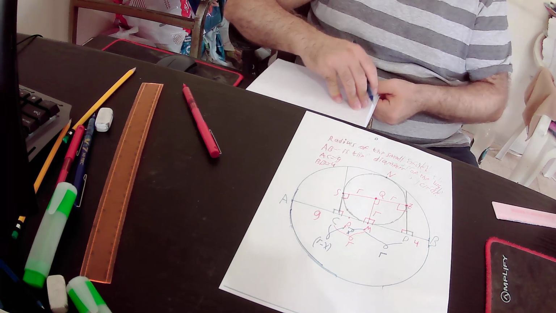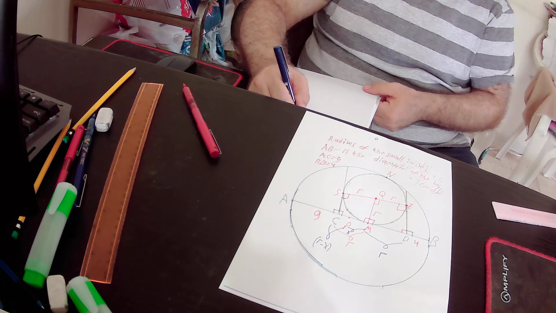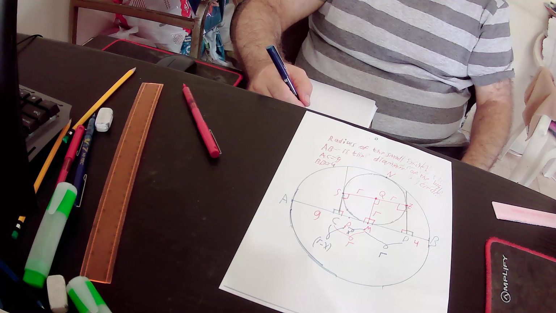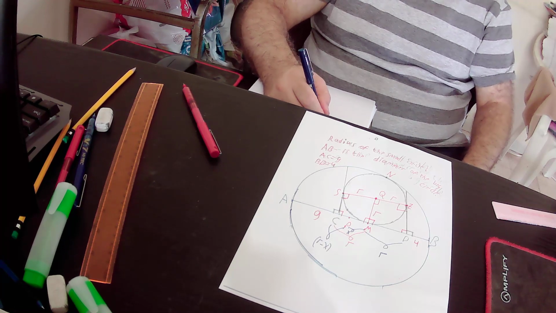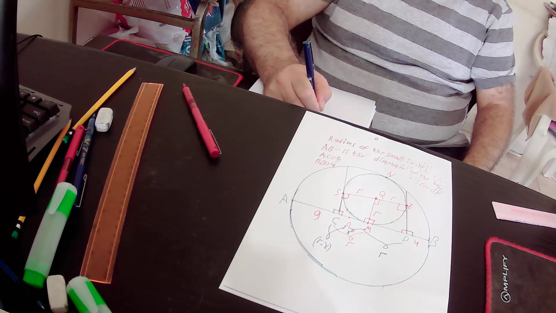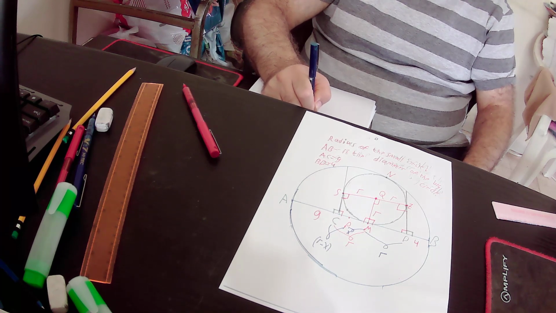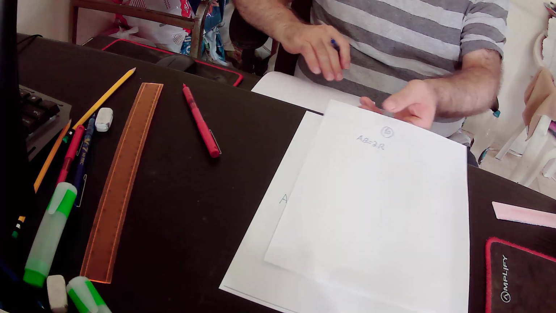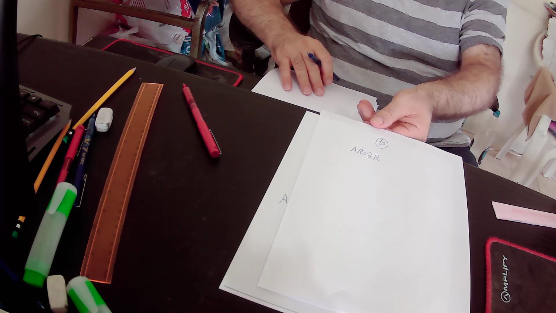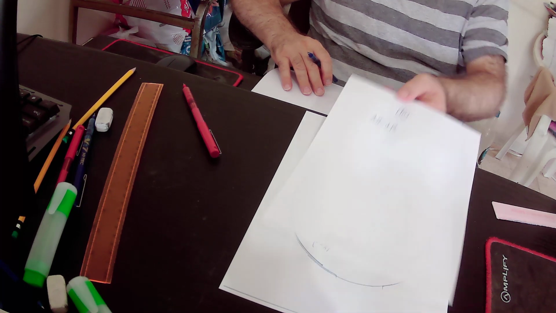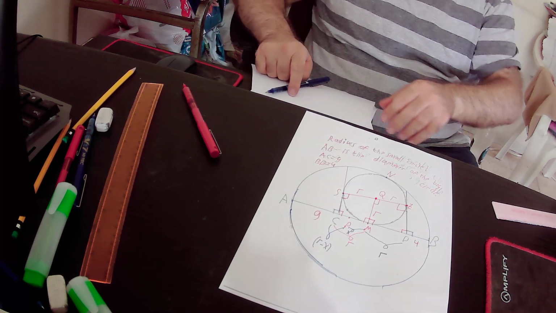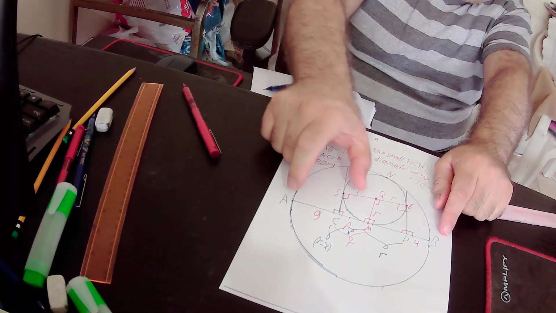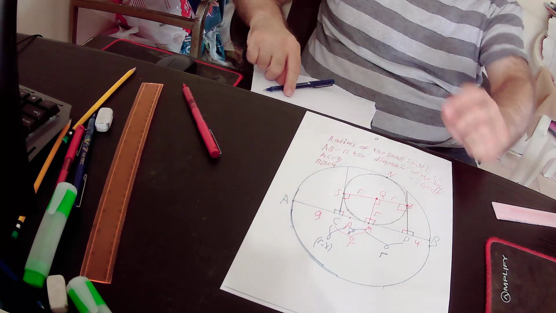Actually, we know that AB is the diameter of the big circle, therefore AB equals 2 times the radius of the big circle, that is to say AB equals 2 times capital R, and AB equals AP plus PB.